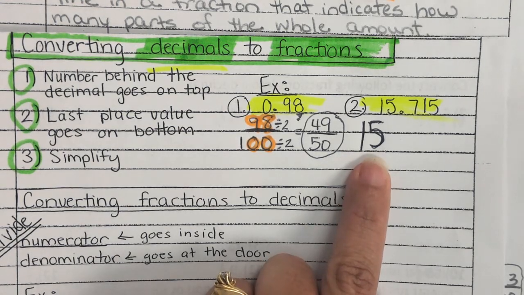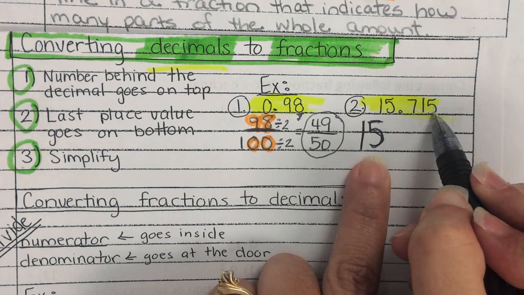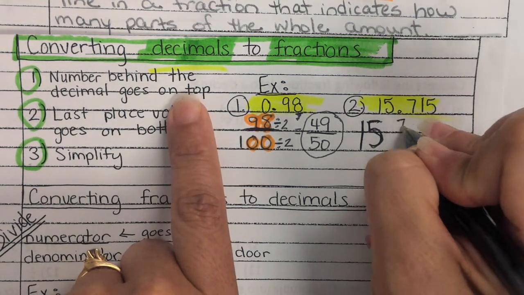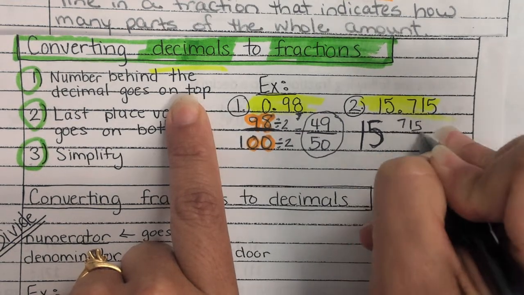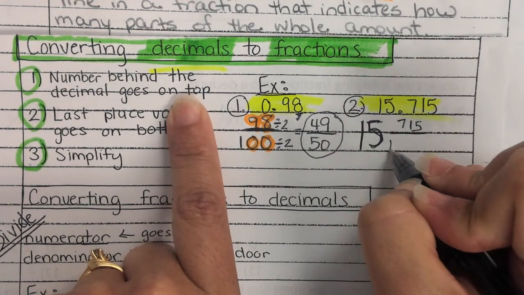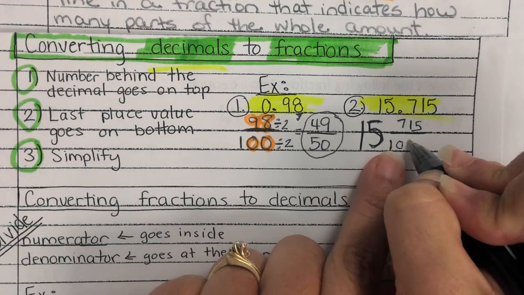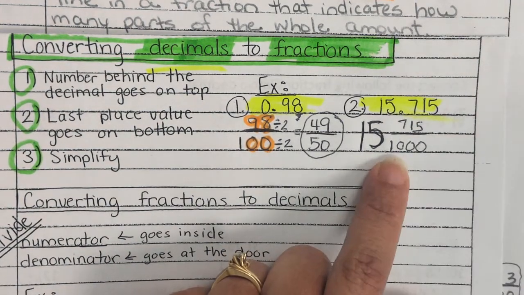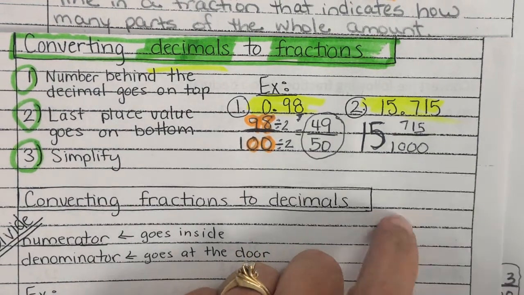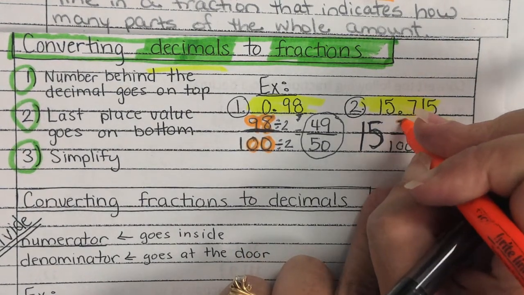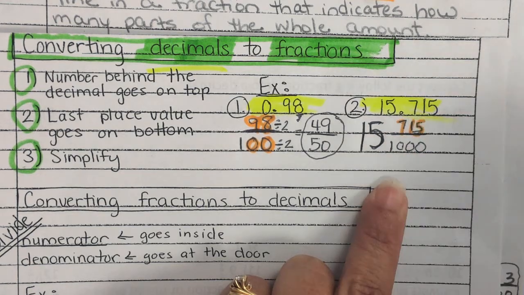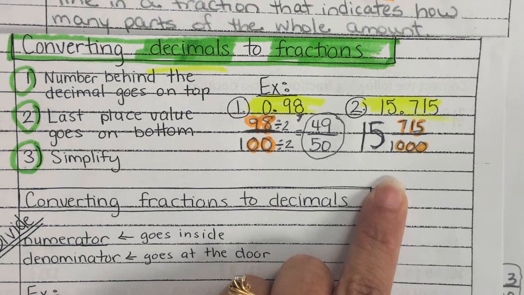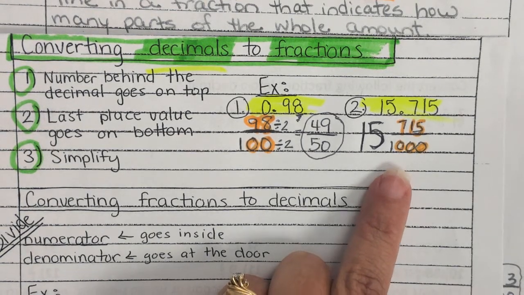Now, on the back side of this, you've got 715. So looking at our steps over here, 715 goes on the top. What goes on the bottom? Guys, what column is that 5 in? Thousandths. I want you to look again. There are 3 numbers up top. How many zeros? 3. Plus the 5 is in the thousandths column.